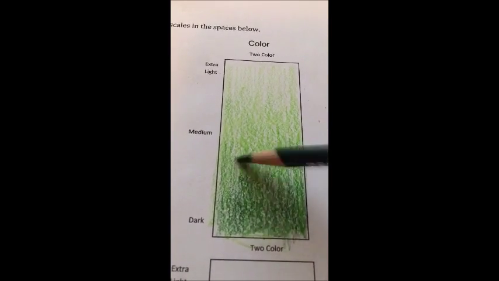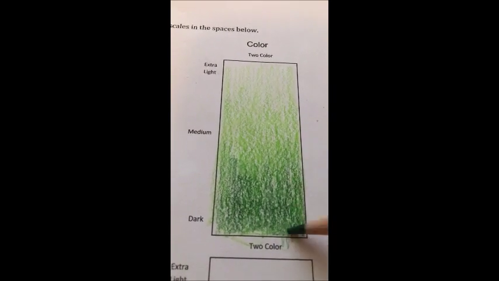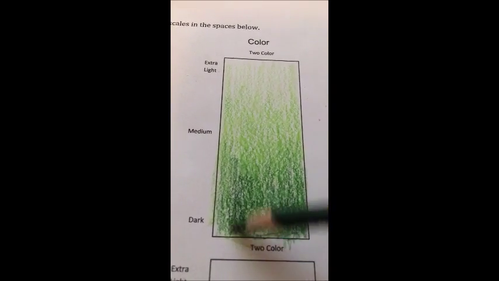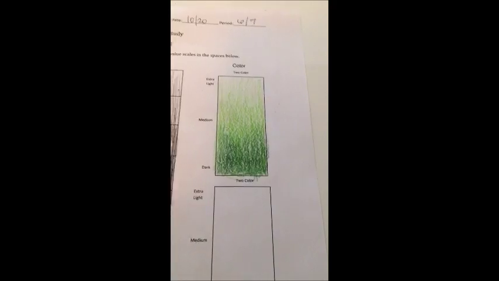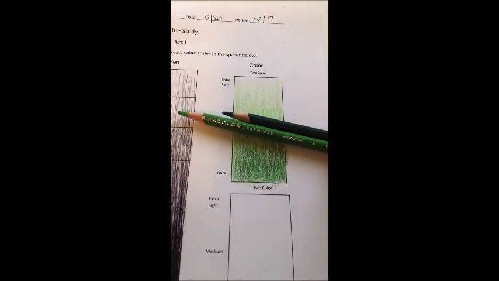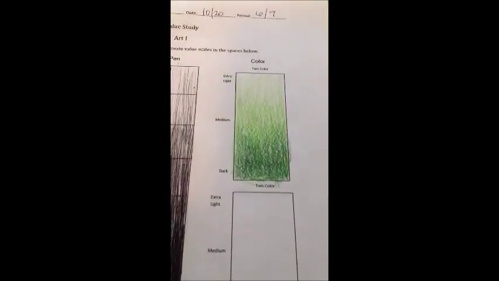You're still looking for that even gradation with this. Alright, so that's shading with 2 similar colors in the same color family.